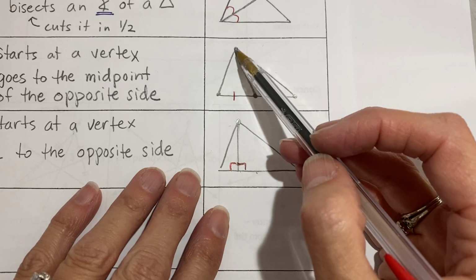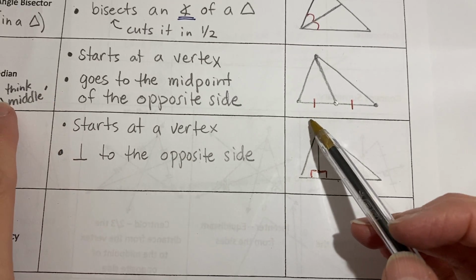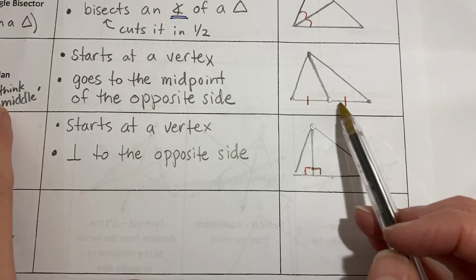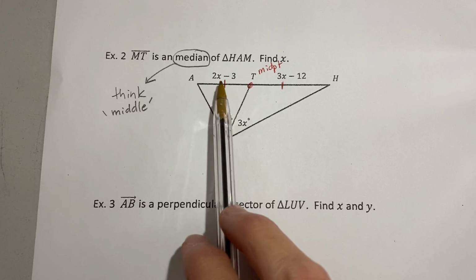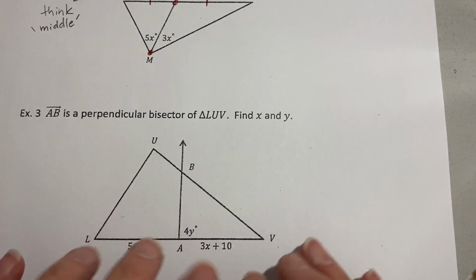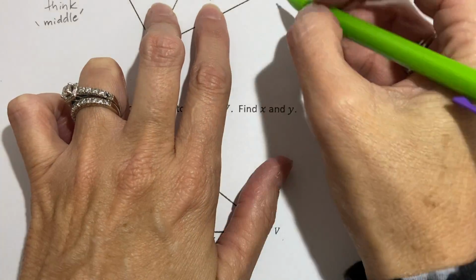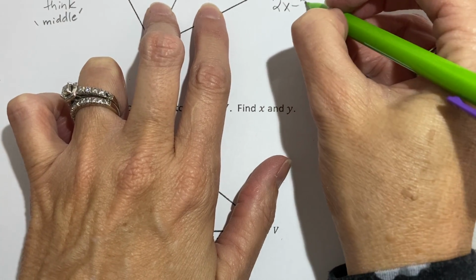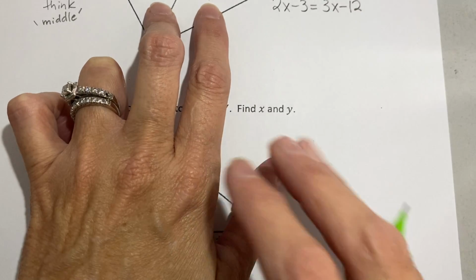Those are the marks you can put. And if you want to use this to help, when you see the word median, these are the marks I put. And then that gives you an equation. See, the marks give you an equation. So what do these two marks mean? That they're equal. So you go 2x minus 3 equals 3x minus 12, and then you solve that thing.